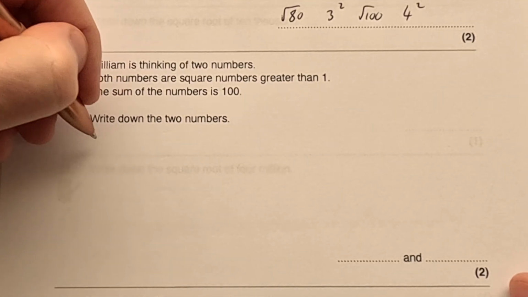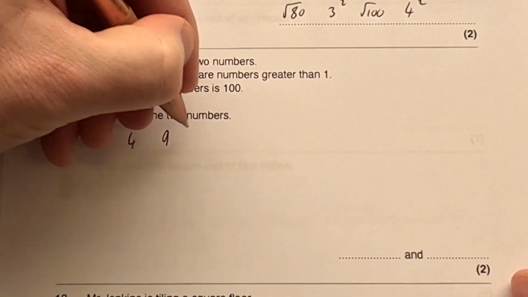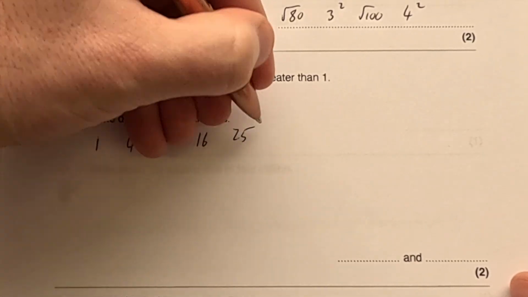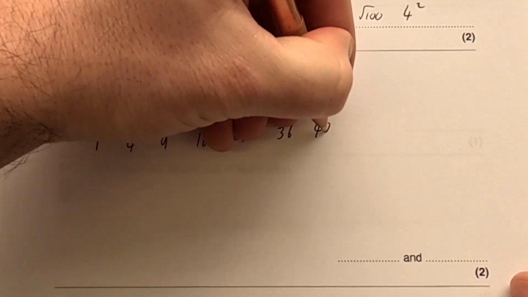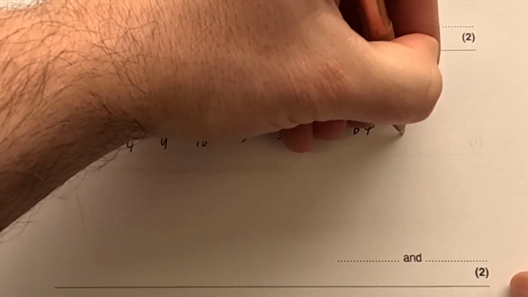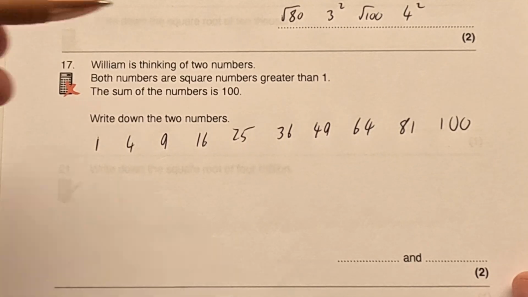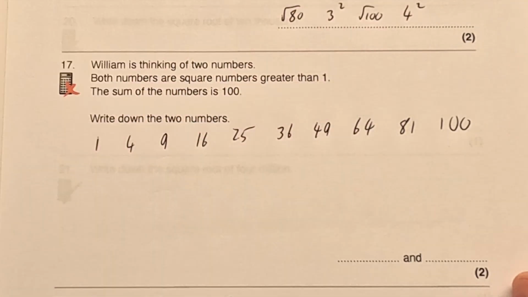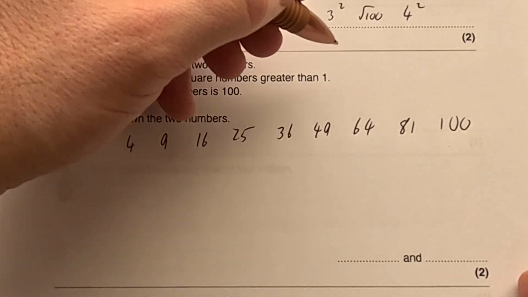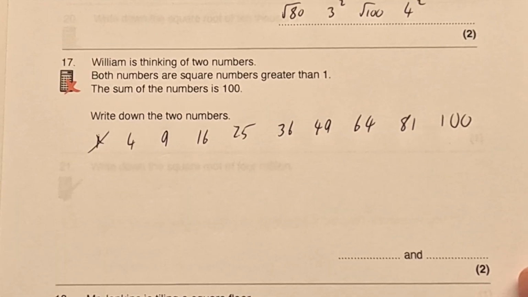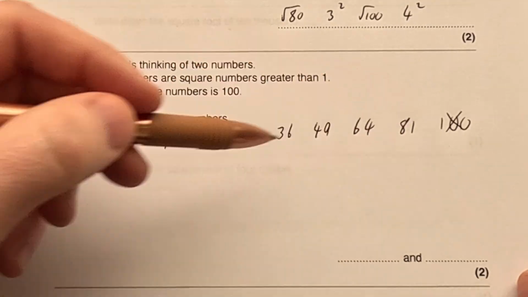So let's write down our square numbers. 1, 4, 9, 16, 25, 36, 49, 64, 81, and 100. So I've written those numbers down. Now you should know those off by heart, your square numbers, at least up to 144. So they're greater than 1, so obviously it's not going to be 1. They add together to be 100, so it's not going to be 100 and 0. So we're left with these numbers here.